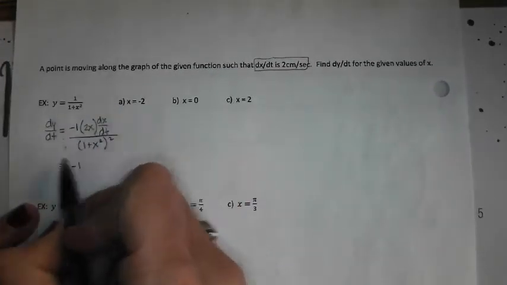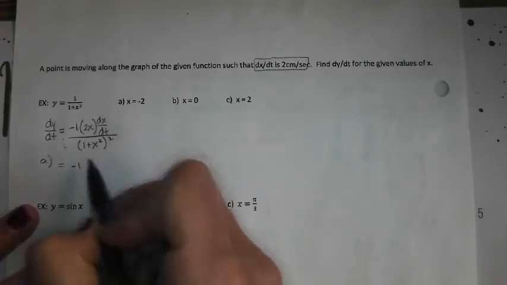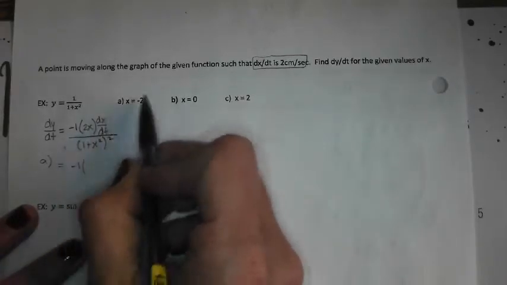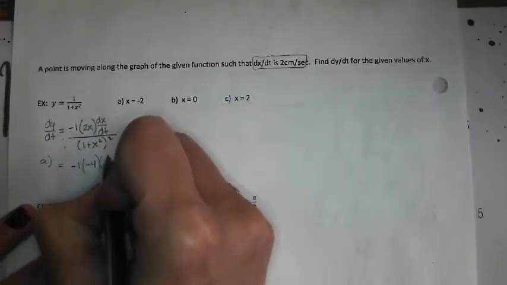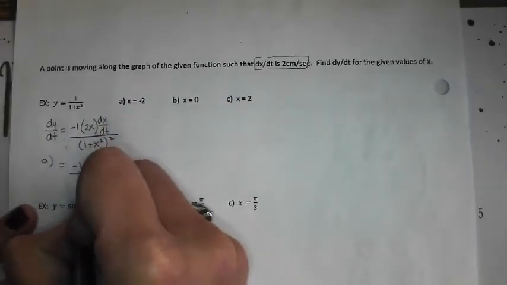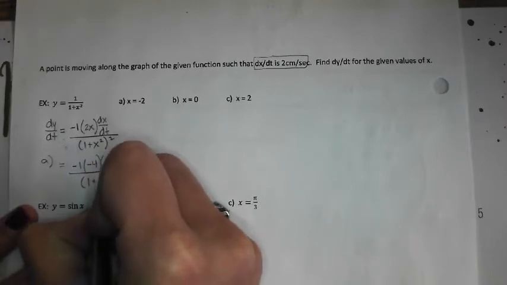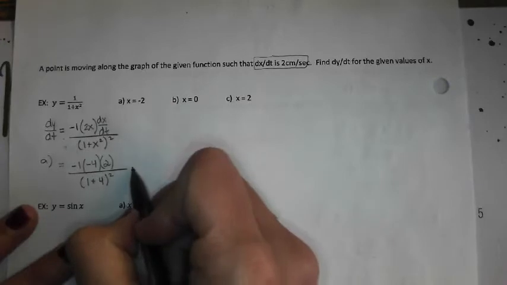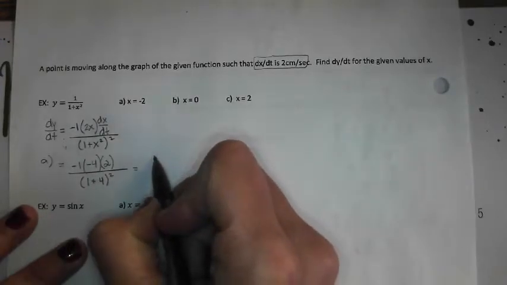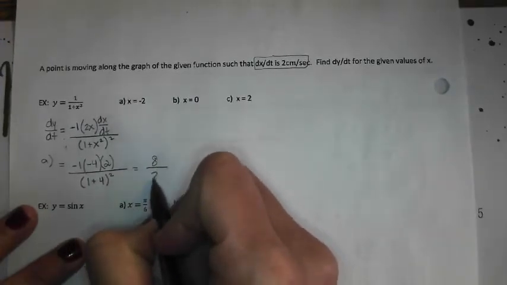So in part A, negative 1 times 2 times negative 2 would be negative 4. dx/dt, they're telling me, is 2, over 1 plus 4, over 25.